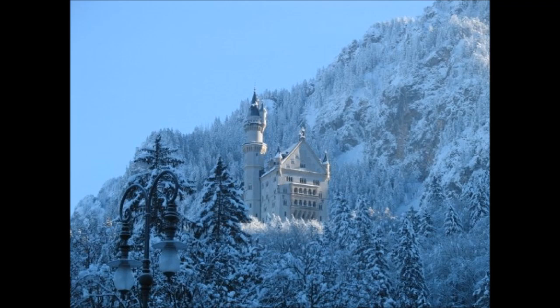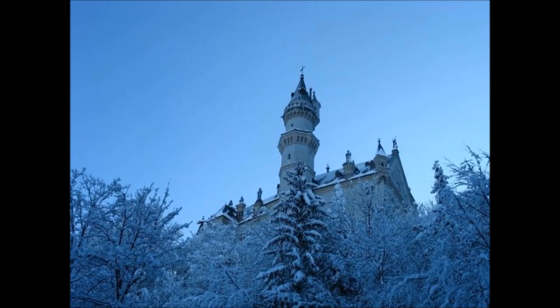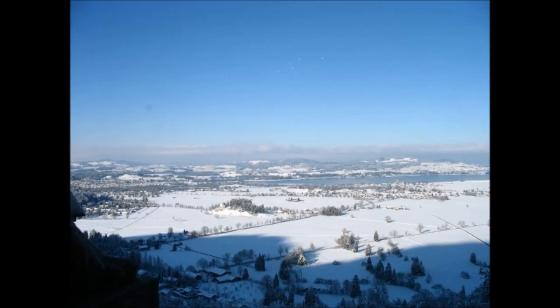So we got to the base of the castle, and then you can kind of see that view. That's as we are going up the road, and we actually got to go up the road in a horse-drawn carriage. So that was really cool, and again, really cold. So this is the view from inside the castle.